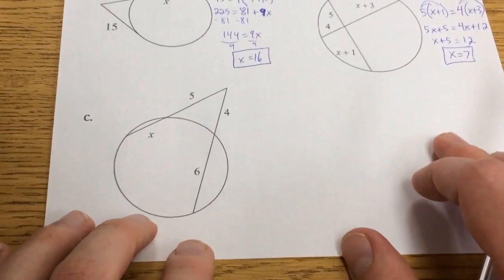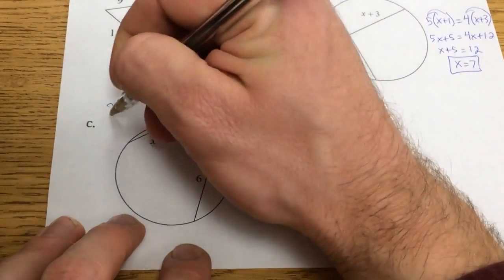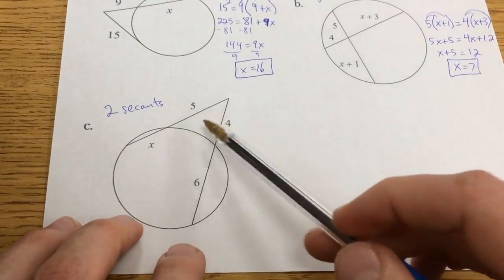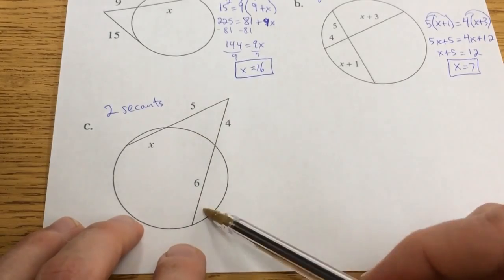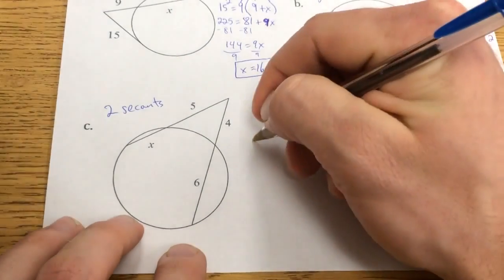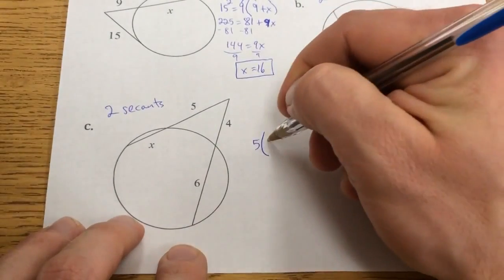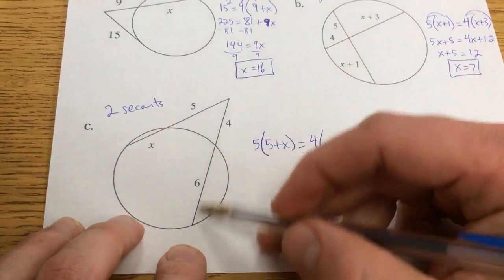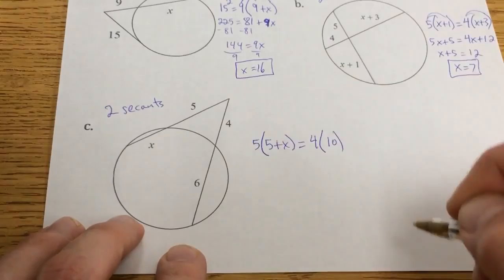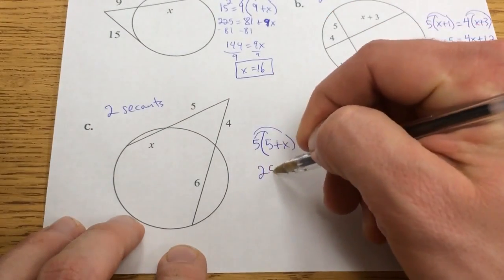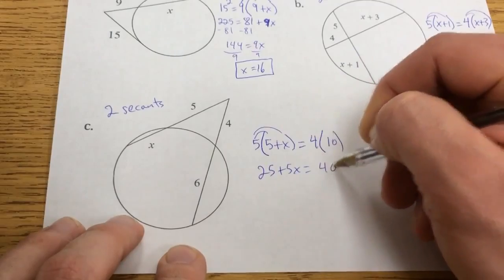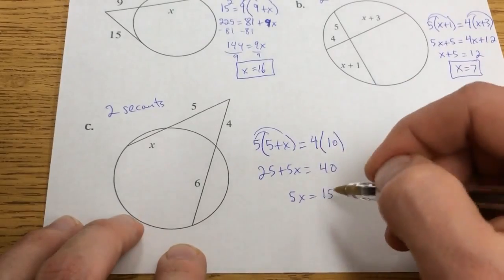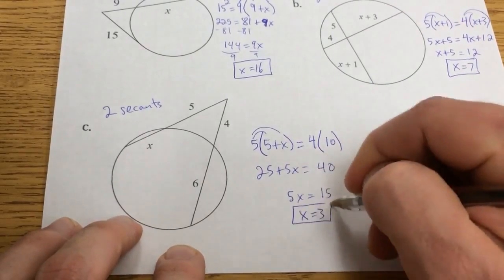And last example. This one I have two secants. And in my two secants, again, I'll say it one more time, outside times total equals outside times total. The outside is 5 times my total, 5 plus x, is equal to my outside 4 times my total. In this case, I can add 4 and 6 together to get 10. Distribute my 5. So I have 25 plus 5x equals 40. Subtract that 25 over, so I have 5x equals 15. Divide by 5, so x has a value of 3.